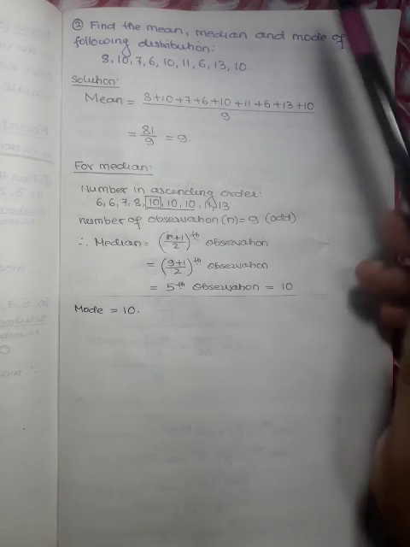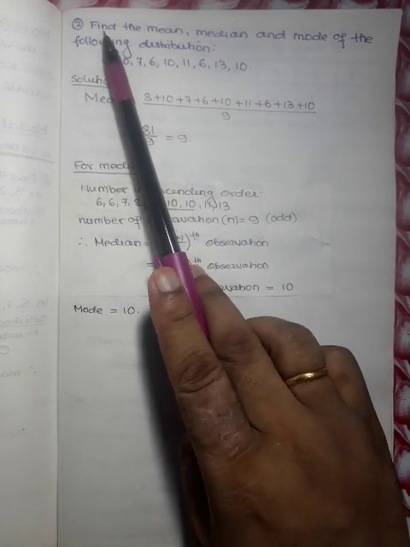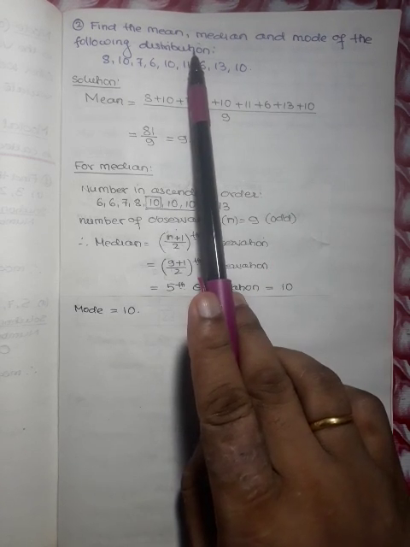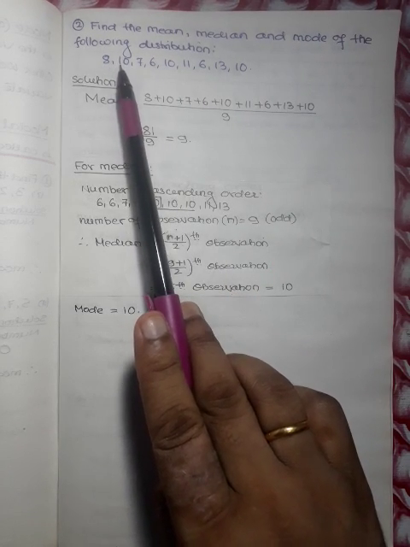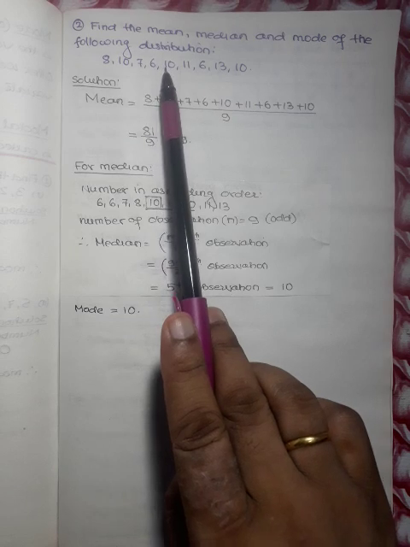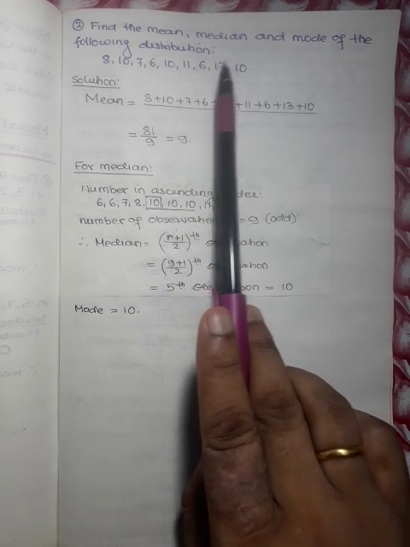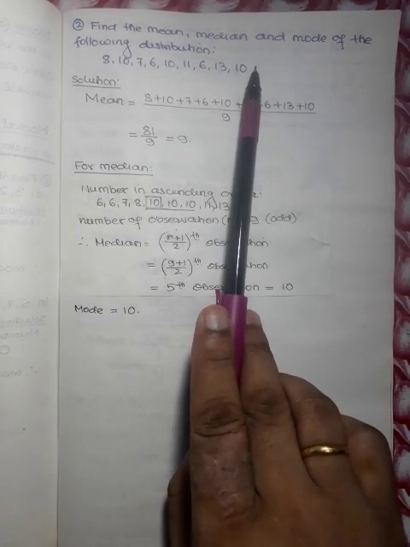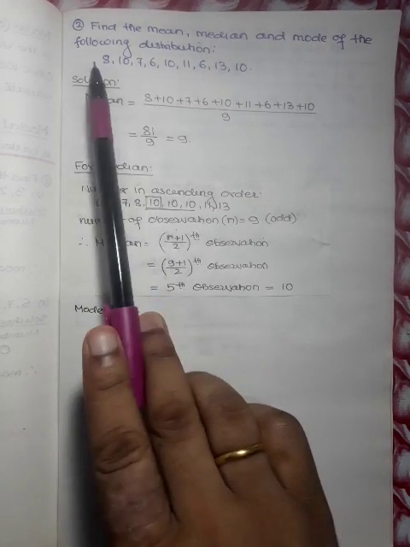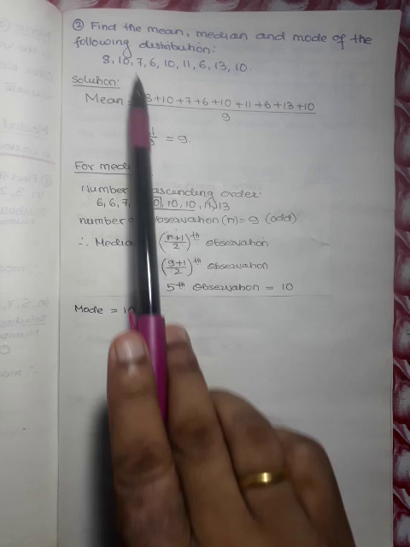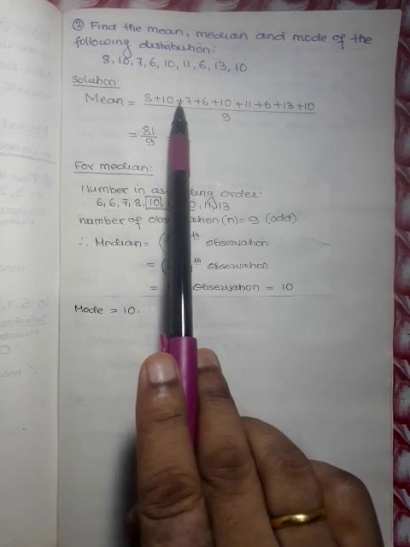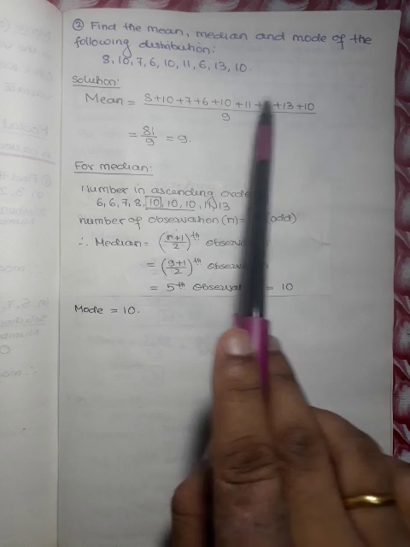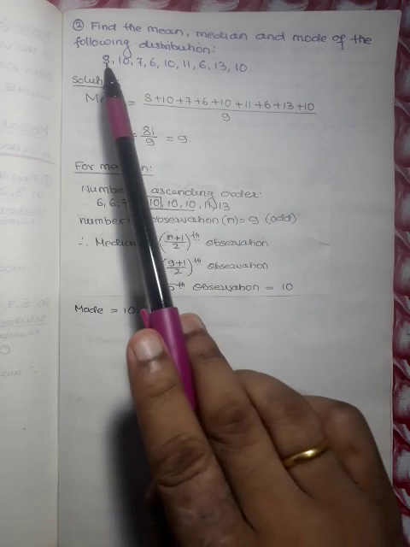Now, dear students, you can see question number 2. Find the mean, median and mode of the following distribution. The distribution is 8, 10, 7, 6, 10, 11, 6, 13, 10. To find the mean, you just have to add this data and divide by the number of terms. So, 8 plus 10 plus 7 plus 6 plus 10 plus 11 plus 6 plus 13 plus 10, whole divided by the number of terms.